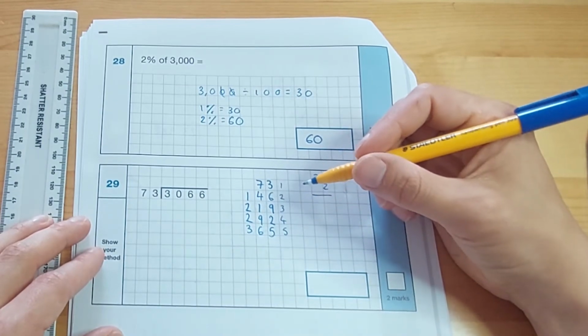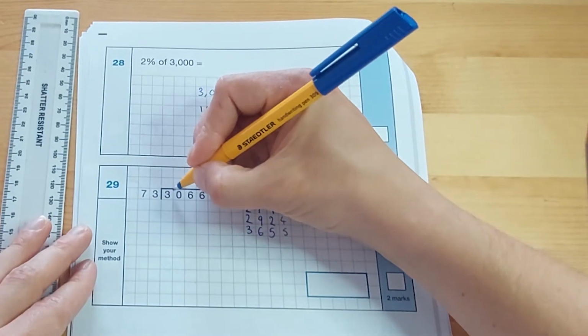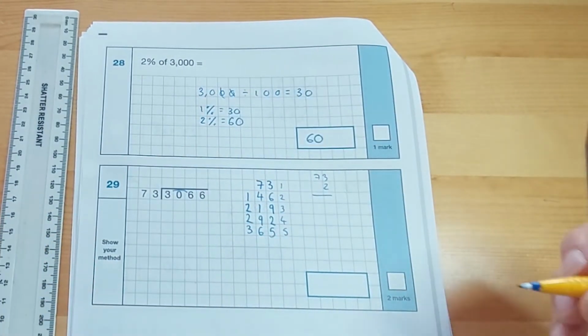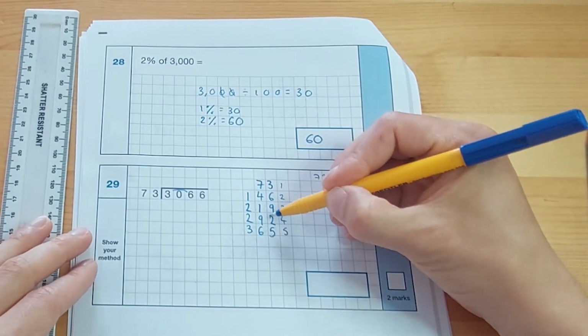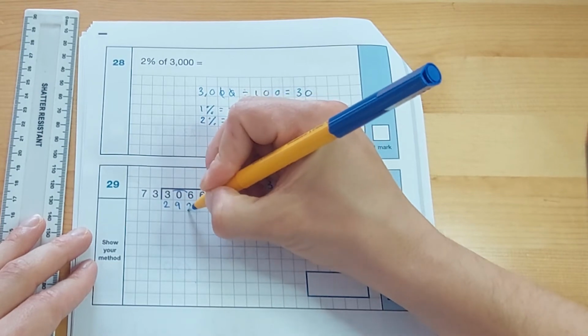So it does take a little bit of time, but it's a 2-mark question, so it's worth spending the time doing it. So the first thing we're going to do is, how many times does 73 go into 30? Well, it doesn't. So how many times does 73 go into 306? So let's have a look down here. It's going to go in 4 times. So 292, we can write that underneath.